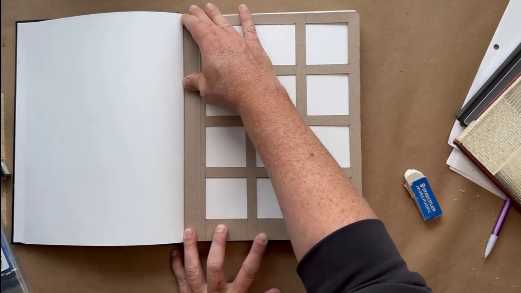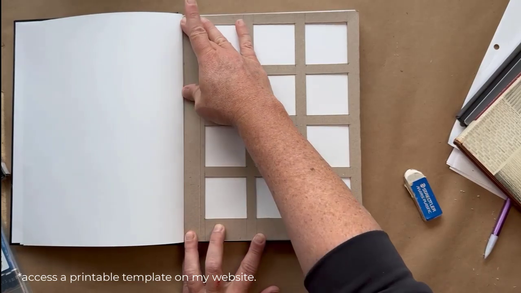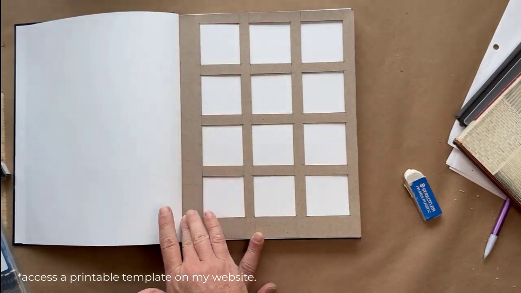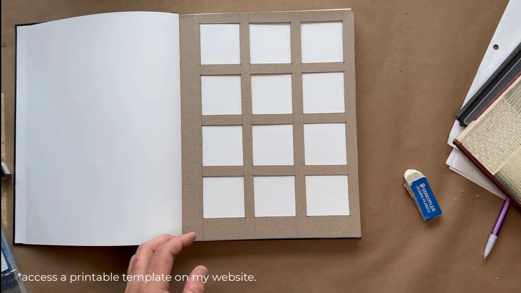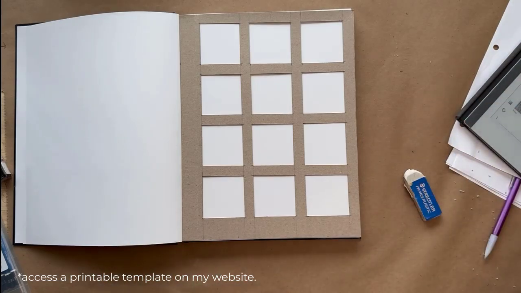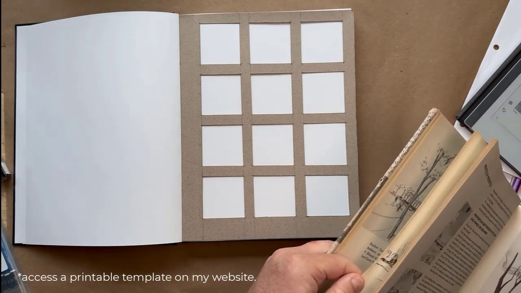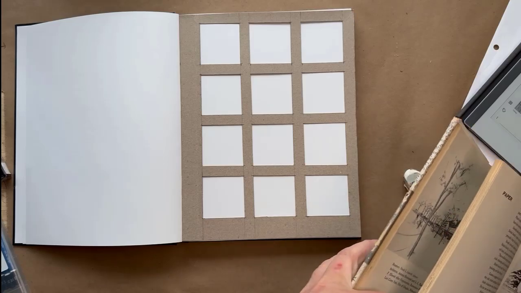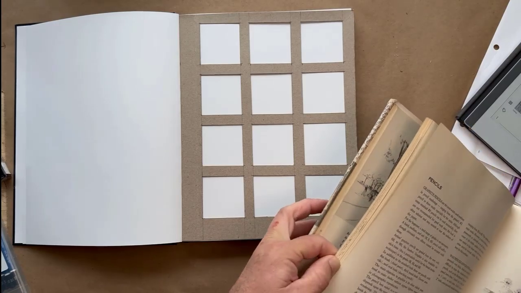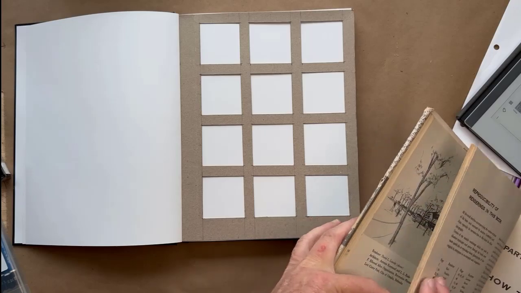And I left myself an inch in the gutter and an inch along the bottom. And again, you don't have to be that specific about it, but I thought this would save time rather than having to draw those out every time I want to practice something.